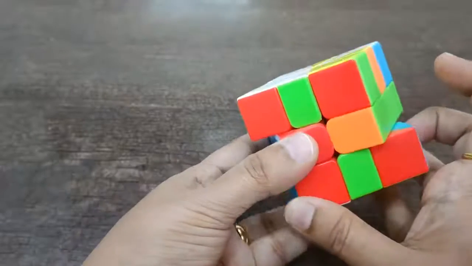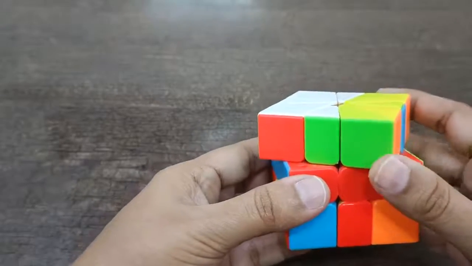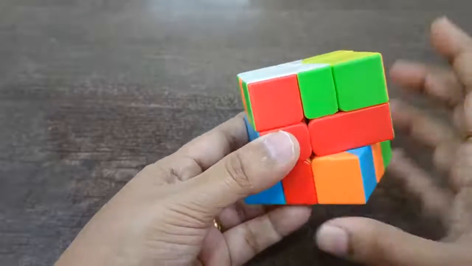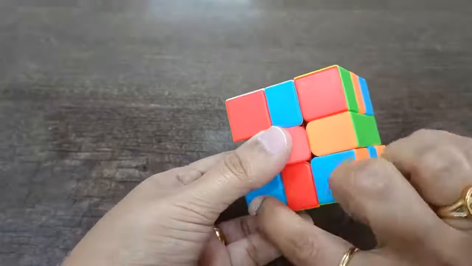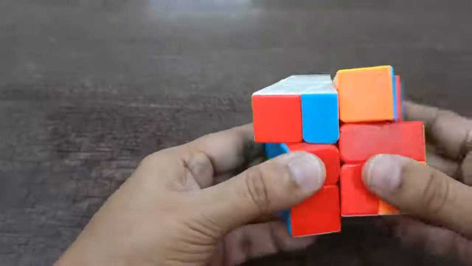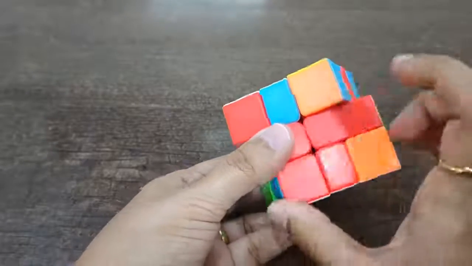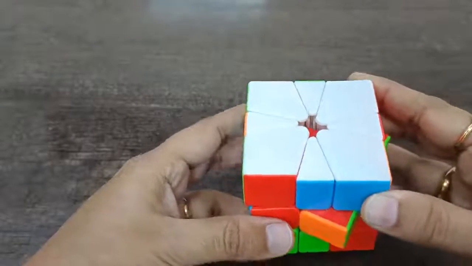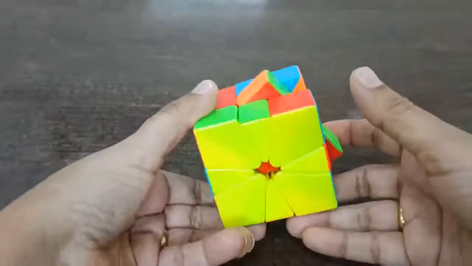DI, DI, DI, R, UI, DI, R, UI, DI, R, U, DI, DI, DI, R. So see, we've got all the edge pieces matching the corners on top as well as bottom.